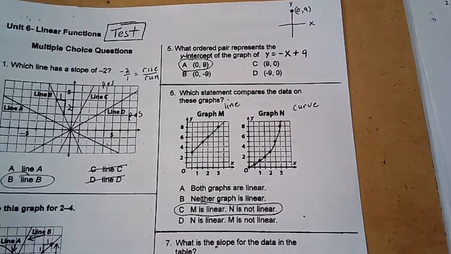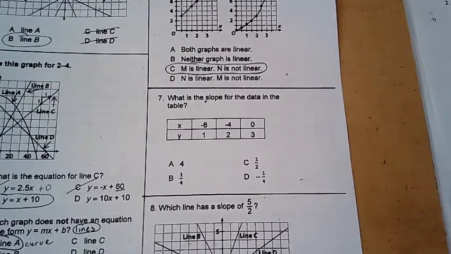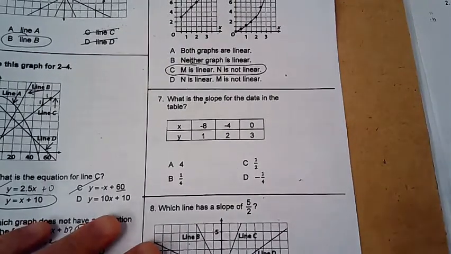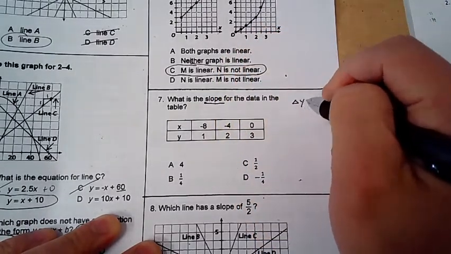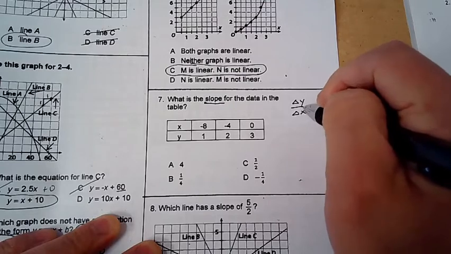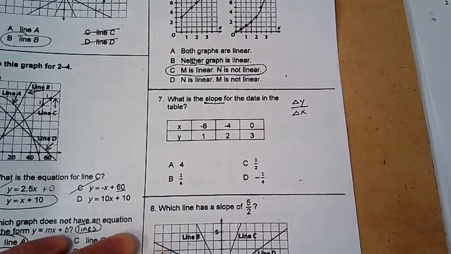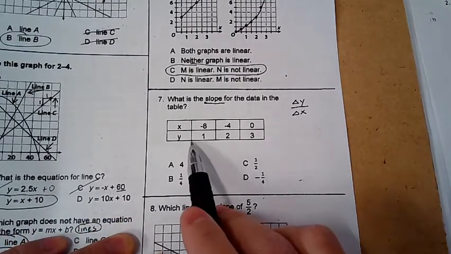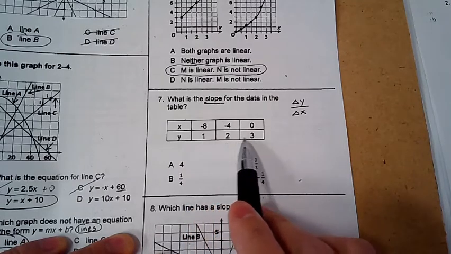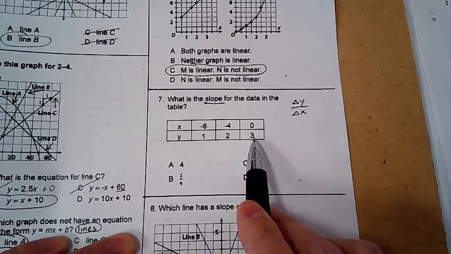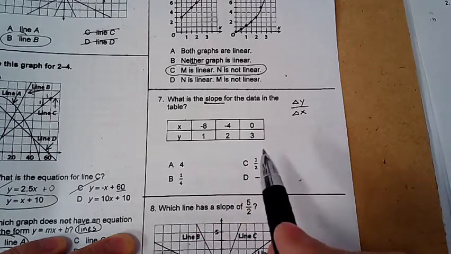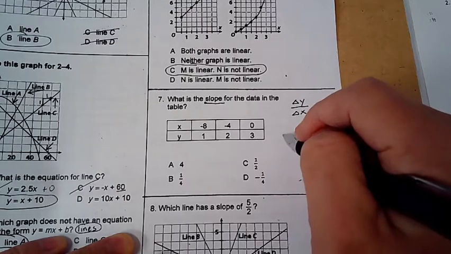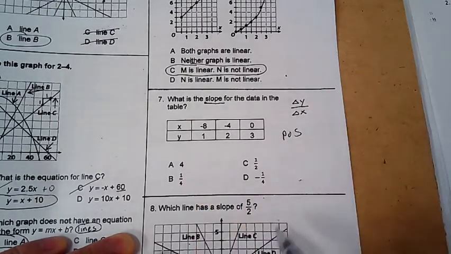Alright, number 7, what is the slope for the data in the table? So we want the slope. That's change in y over the change in x. Okay. So first, look at y. 1, 2, 3. It's getting bigger as x is getting bigger. So we know that this has to be positive, because y is getting bigger. So we know it's not going to be option D.